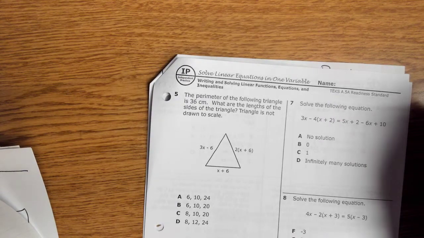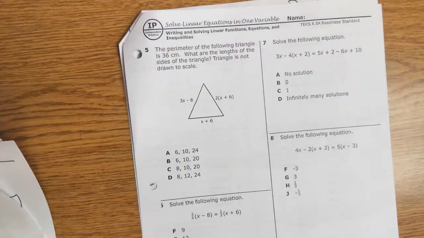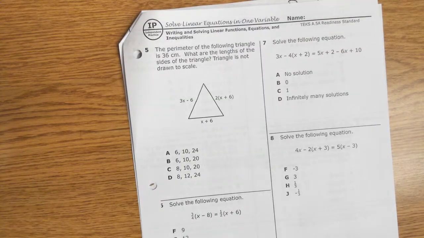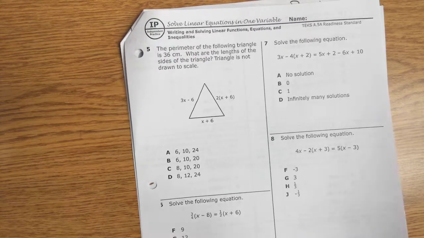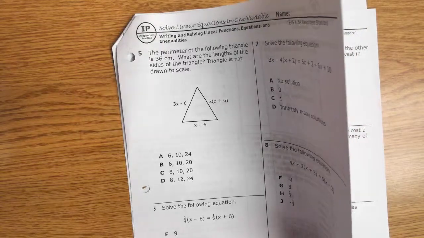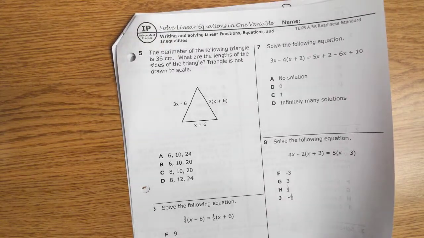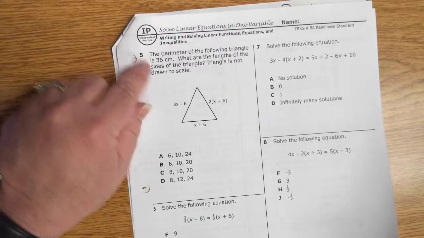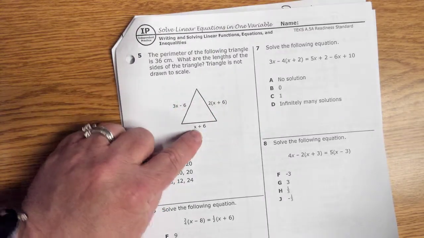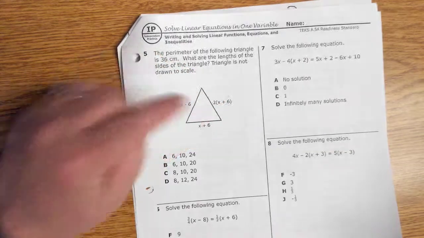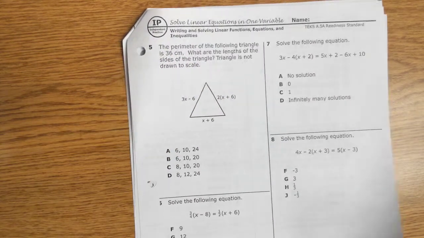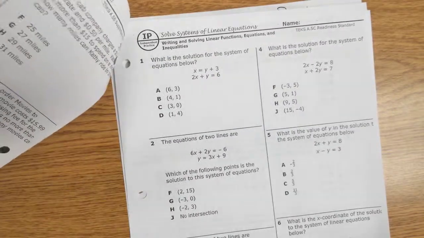Number 5, you're going to solve for x and then have to plug it back in to find your side lengths. It says, what is the perimeter? So you're going to put this plus this is equal to 36. Solve for x. Then you have to plug it in to find your side lengths, right? Yeah. All right. Have fun. Like I said, those 5 are going to take you the longest.